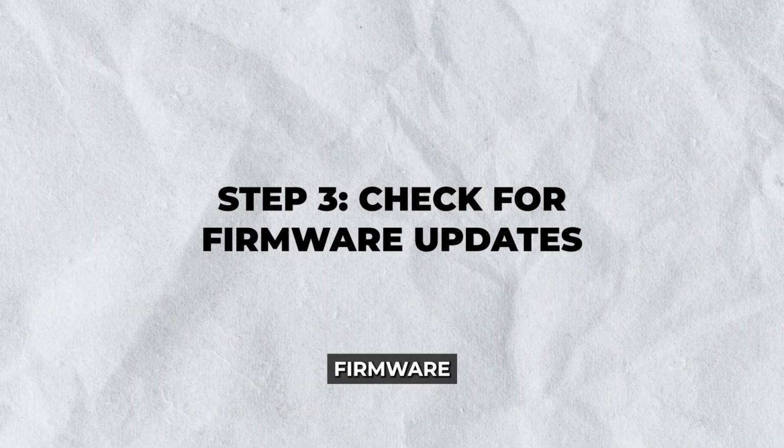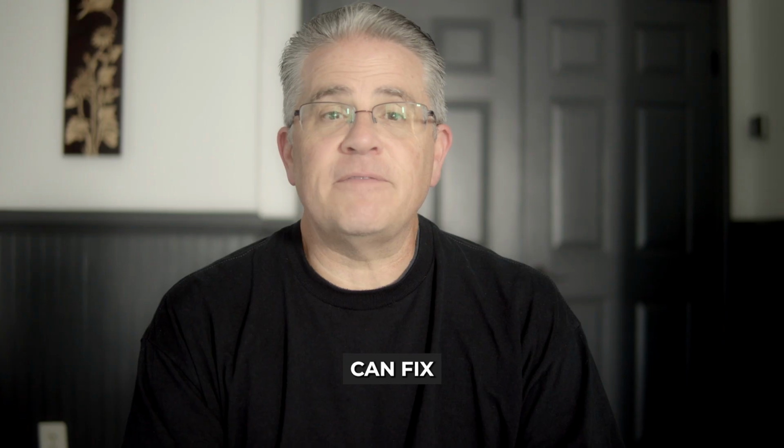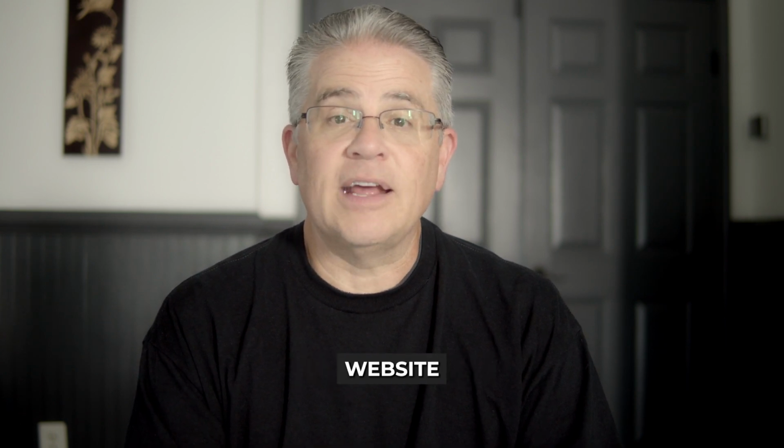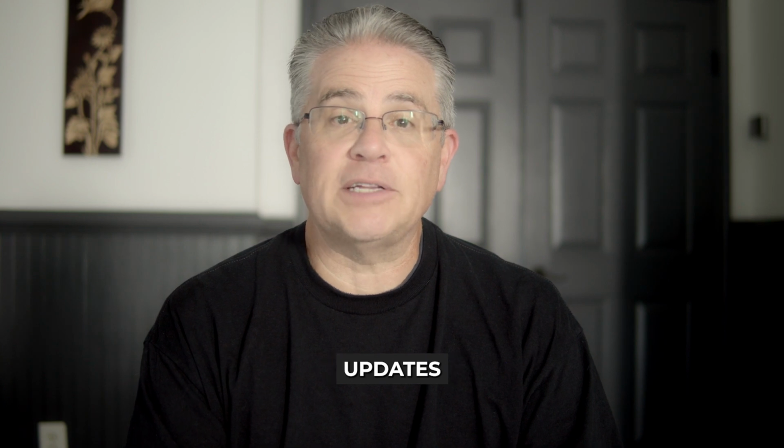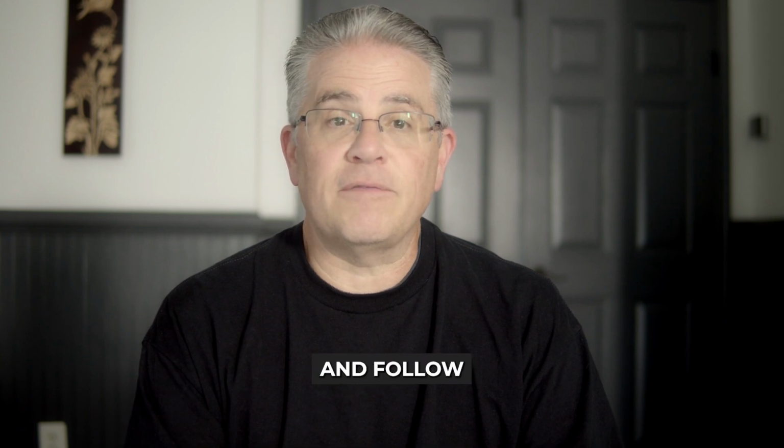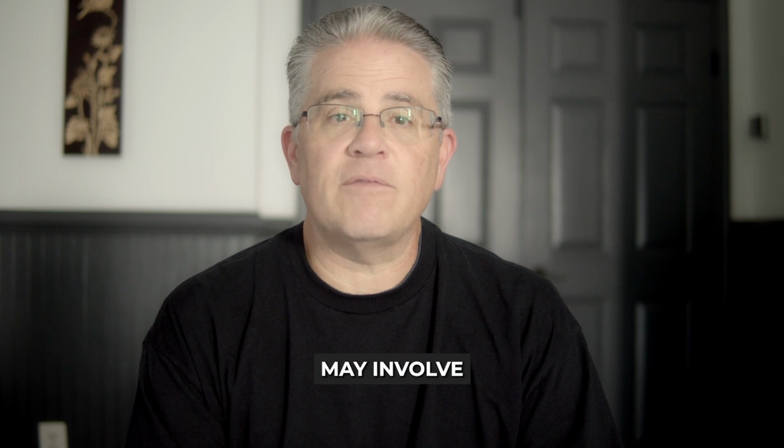Step 3. Check for firmware updates. Firmware updates can fix bugs and improve the functionality of your LCD speaker bar. Visit the manufacturer's official website to see if there are any available updates for your model. Download the update and follow the instructions provided by the manufacturer to install it. This may involve using a USB drive or connecting your speaker bar to a computer. Once the update is complete, restart your speaker bar and check for improvements in performance.